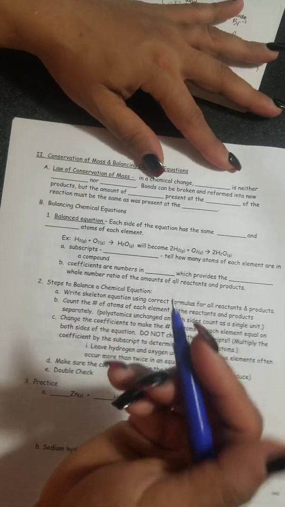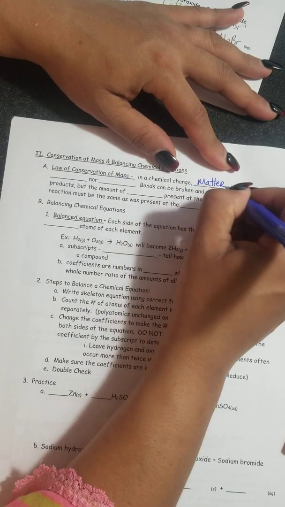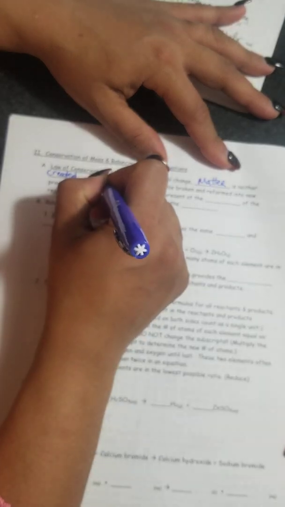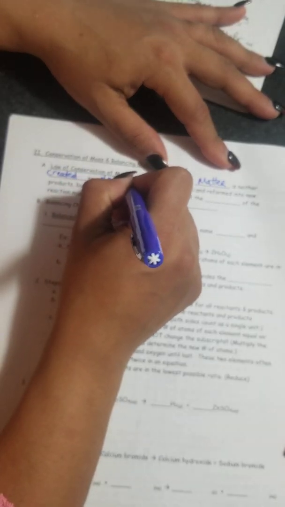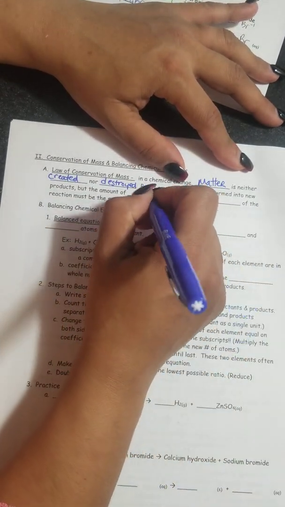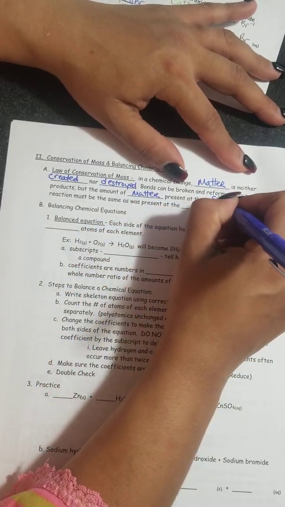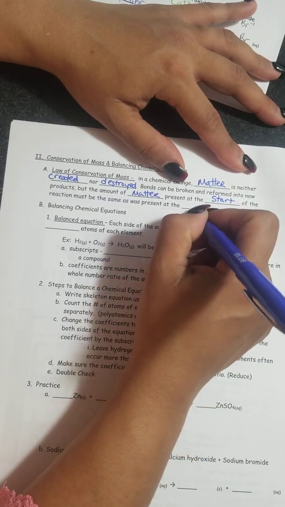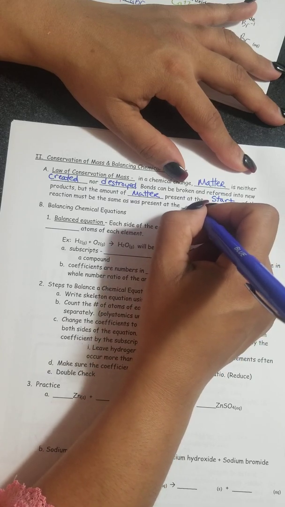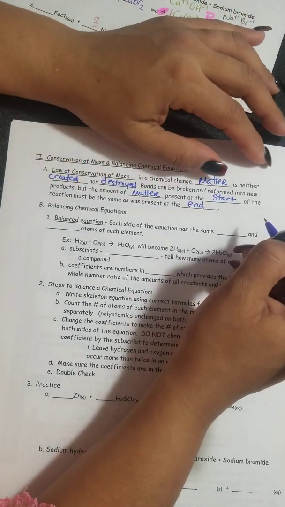So the law of conservation of mass says in a chemical change, matter is neither created nor destroyed. Bonds can be broken and reformed into new products, but the amount of matter present at the start of the reaction must be the same as was present at the end. So however much I start off with needs to equal at the end.